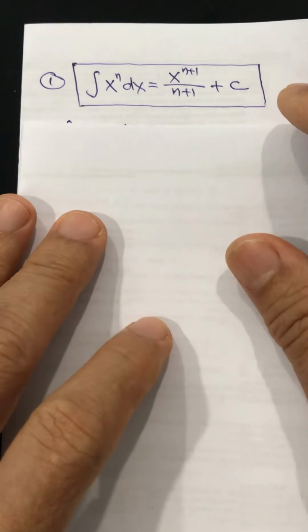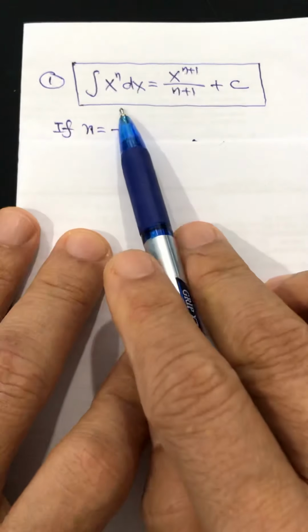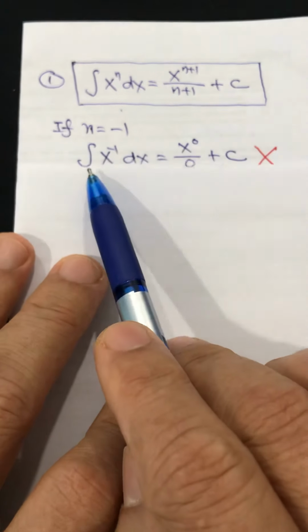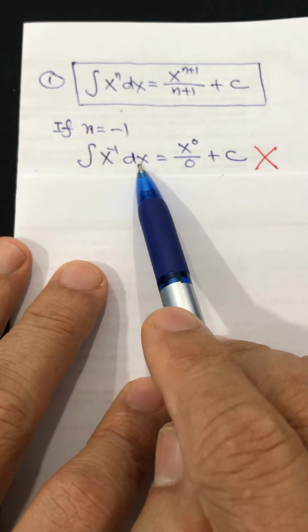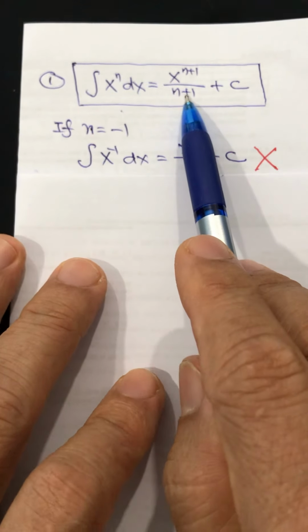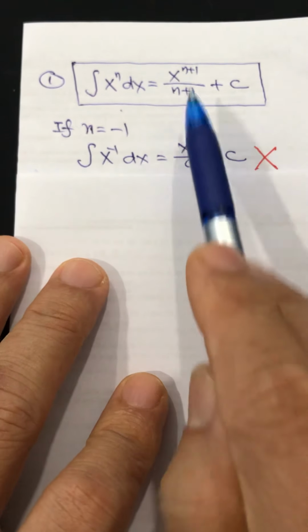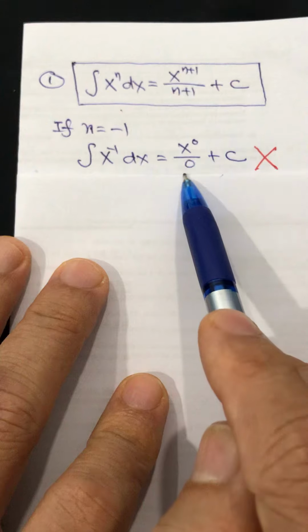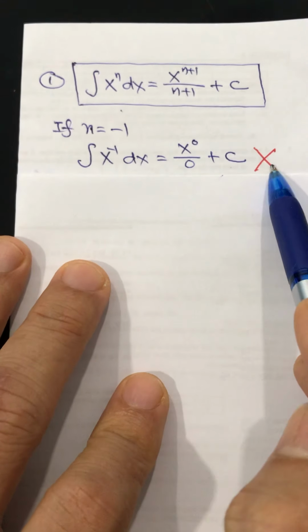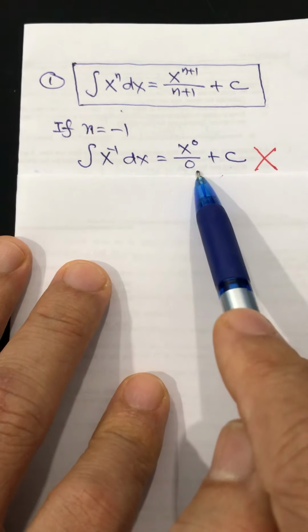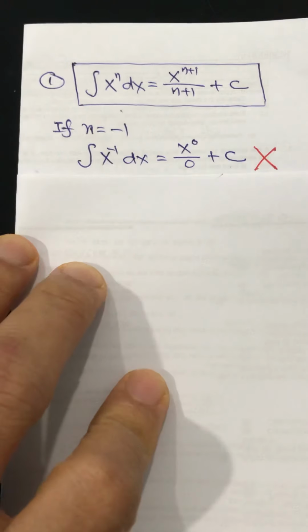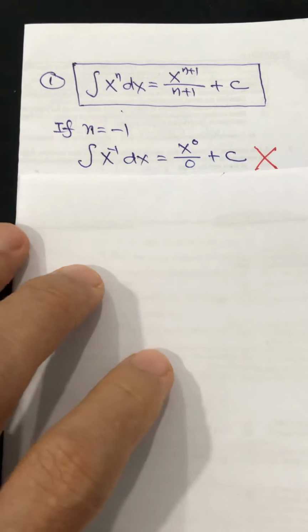Okay, so what happens if, let's say, n is negative 1? That means if I want to integrate x to the power negative 1 according to this principle, then you will get x to the power negative 1 plus 1, which is 0, divided by 0, plus c. Of course, this is definitely wrong, isn't it? Because you cannot have plus c. So how to integrate if, let's say, the power is negative 1?